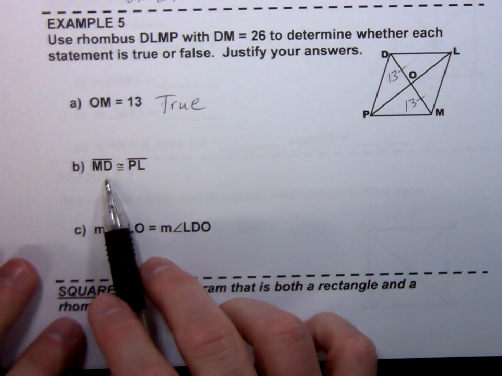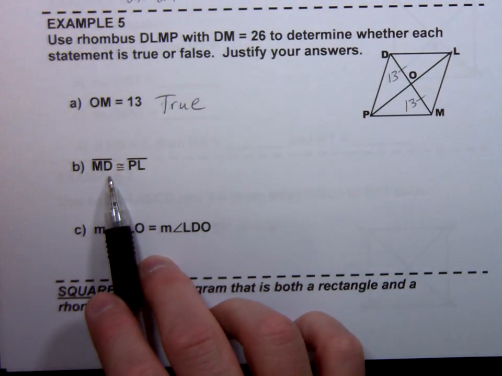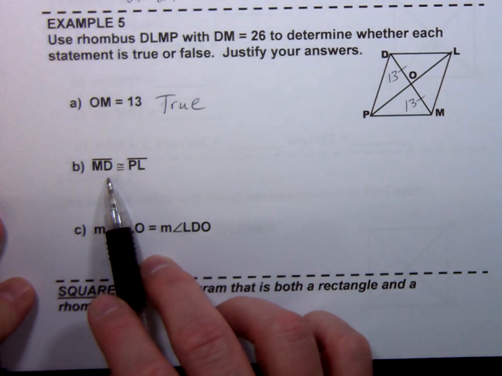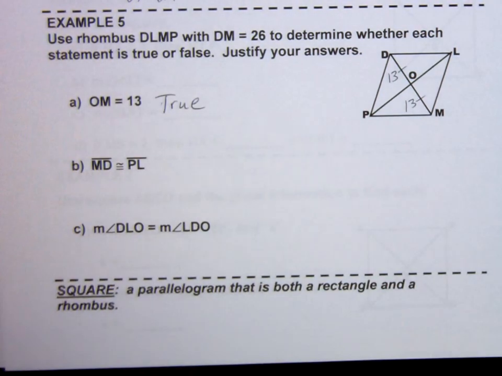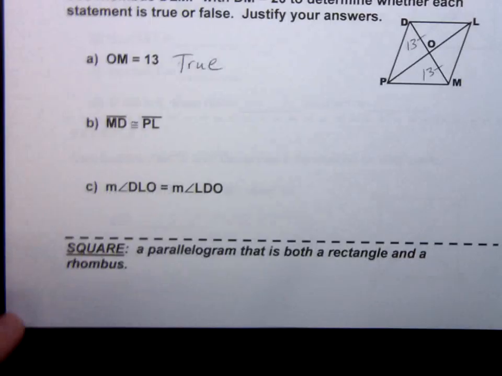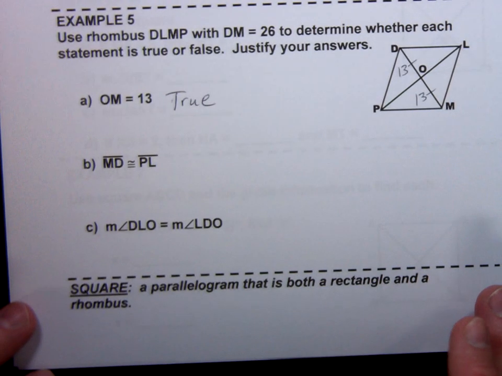We learned that diagonals were congruent when we were dealing with rectangles, but a rhombus is not a rectangle. It can be, and it's a very special case we'll talk about in a second, but most of the time it's not, and so most of the time this would not work. So this is false.